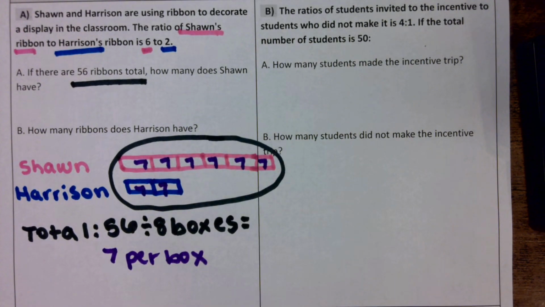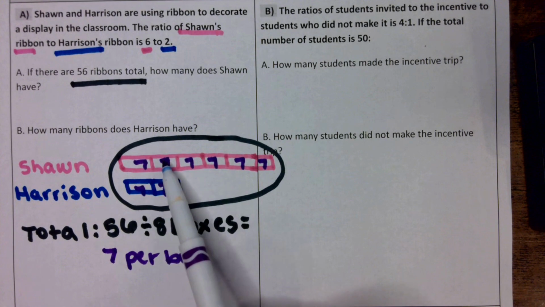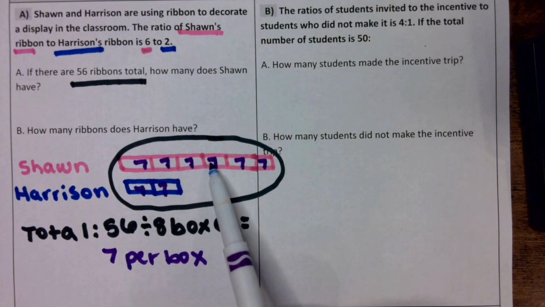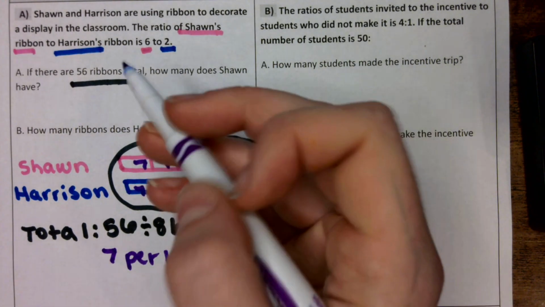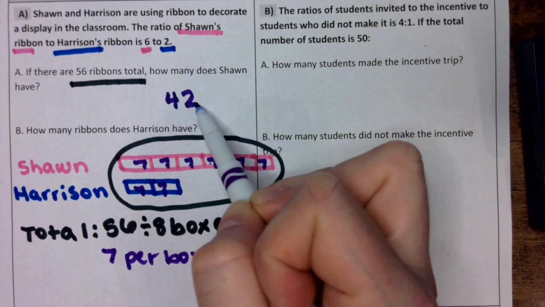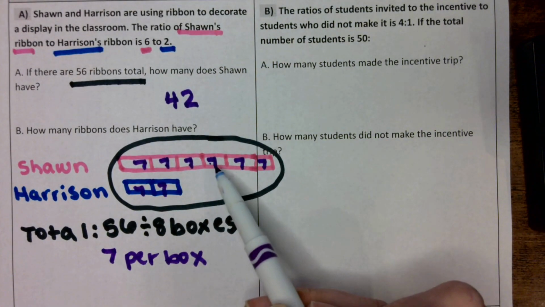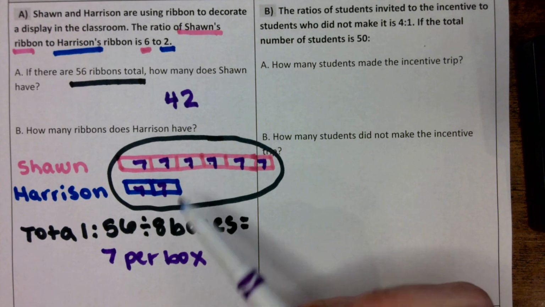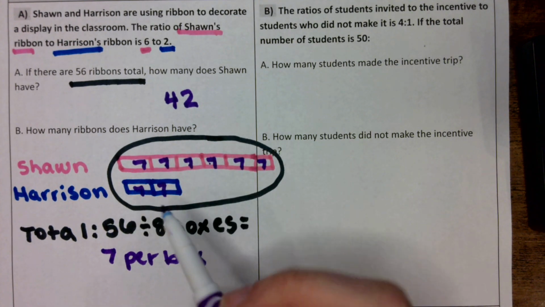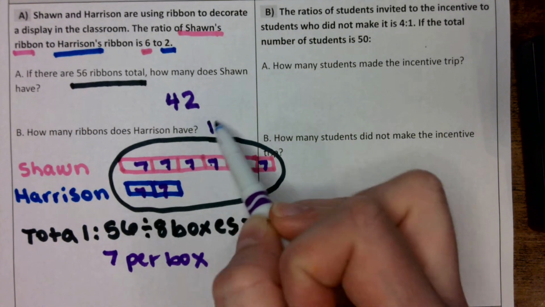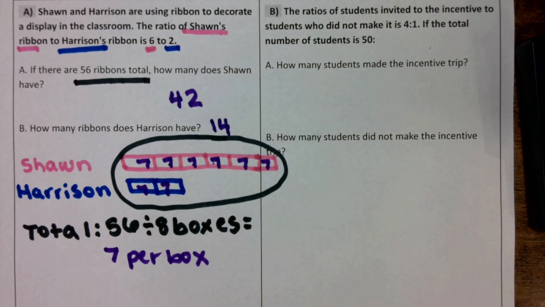Now I can just solve. Sean, we have 7 times 1, 2, 3, 4, 5, 6. 7 times 6 is 42. Or you could just add 7 plus 7 plus 7 plus 7, but multiplying is quicker. And then for Harrison, 7 times 2 is 14.